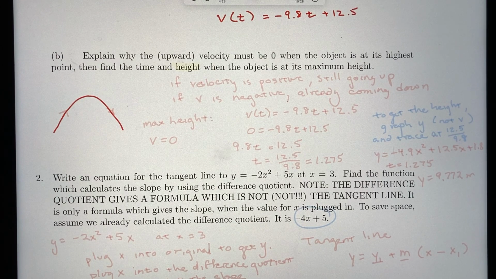Why does the upward velocity have to be 0 when something's at its highest point? Well, think about it this way. If the velocity is positive, you're still going up. If the velocity is negative, you're already coming down.